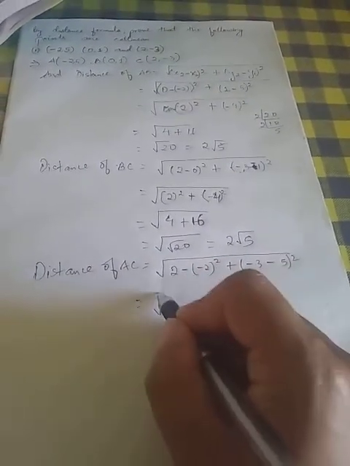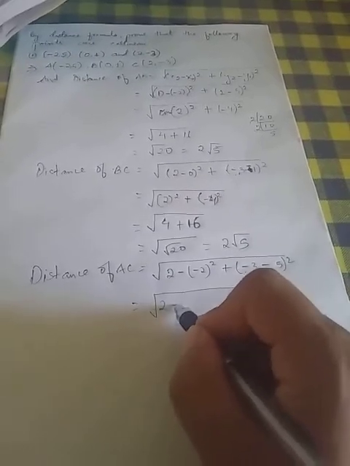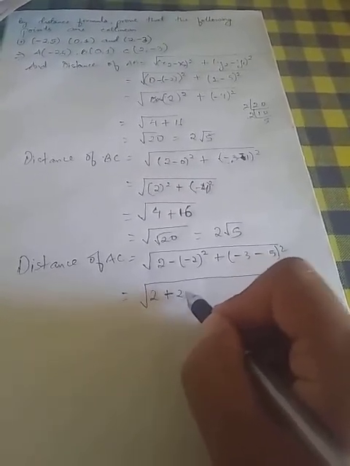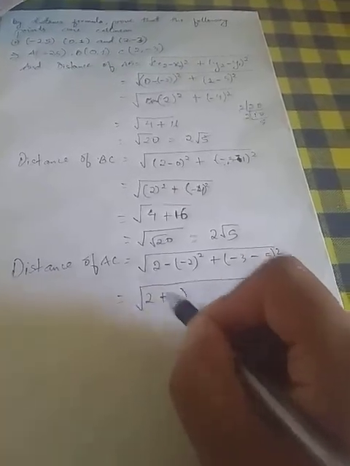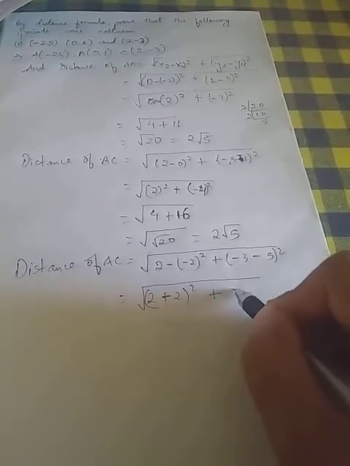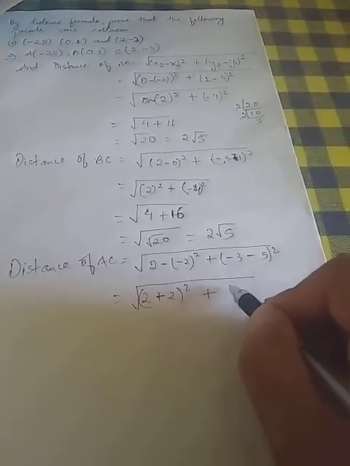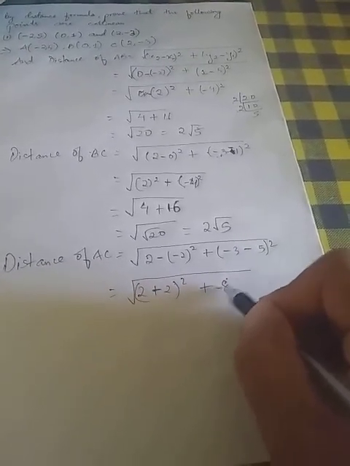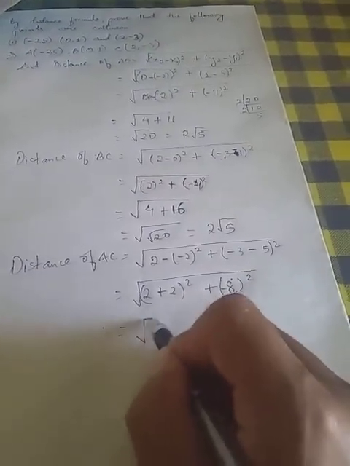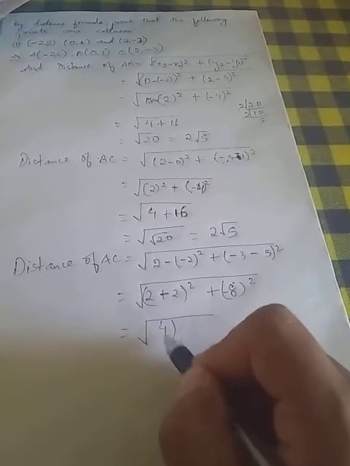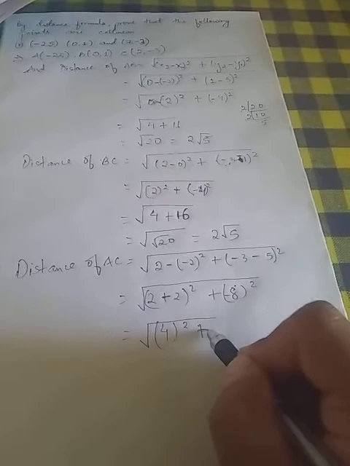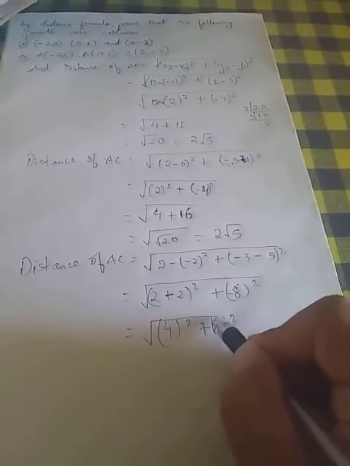Minus into minus will give us plus, so 4 whole thing square, and minus 3 minus 5 gives minus 8 whole thing square.